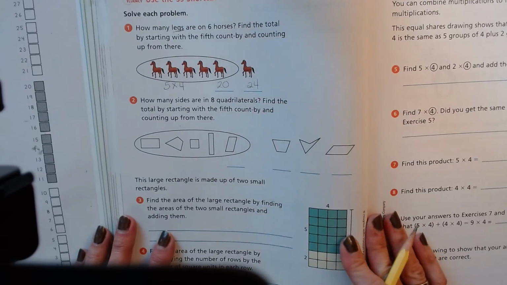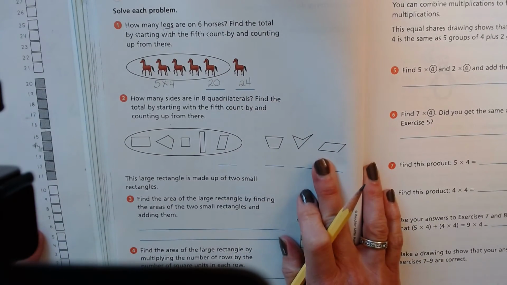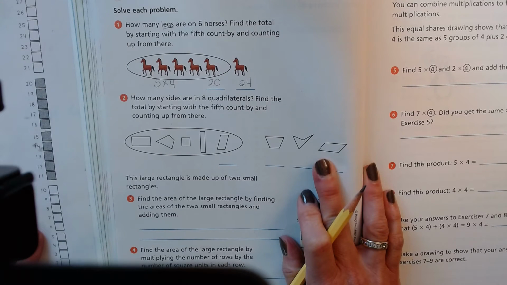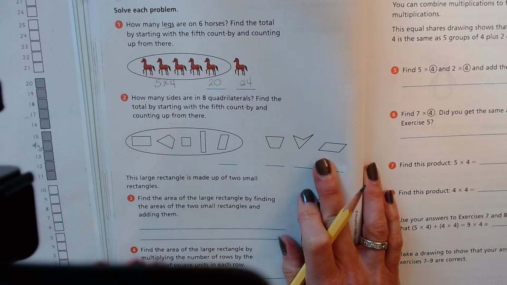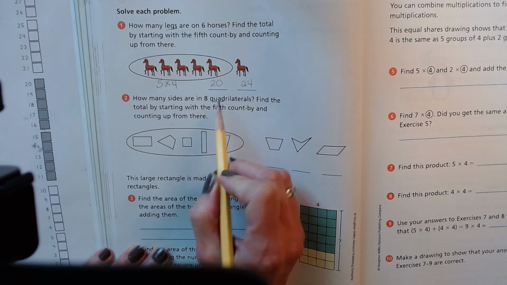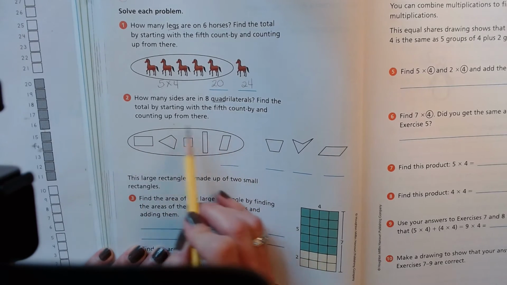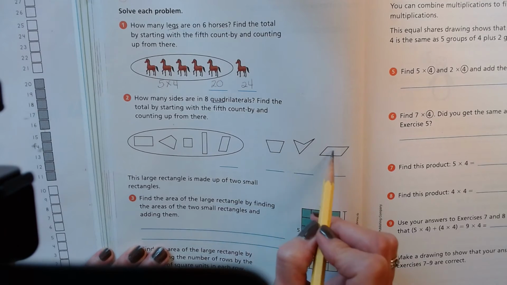We're going to look at number 2. It talks about how many sides are in 8 quadrilaterals. A quadrilateral is a 4-sided shape. We'll learn about that in 3rd grade. Okay, but there are 8 quadrilaterals. Quad means 4, so that means 4-sided. Well, here's a group of 5, 6, 7, 8, right?